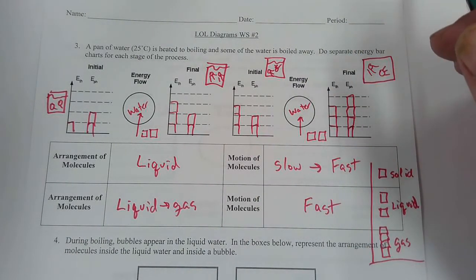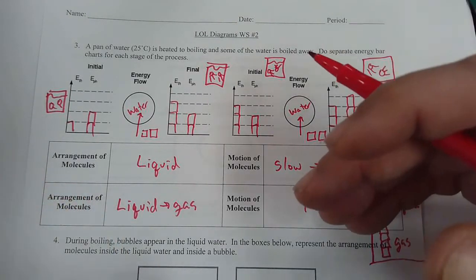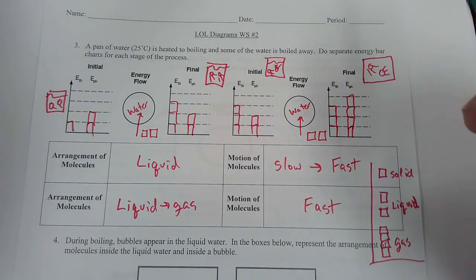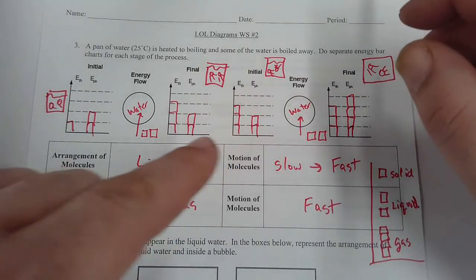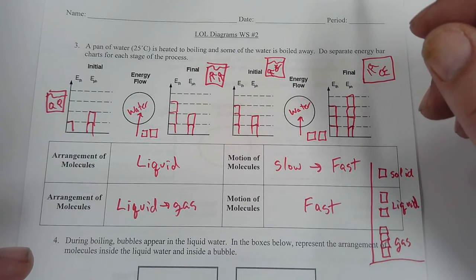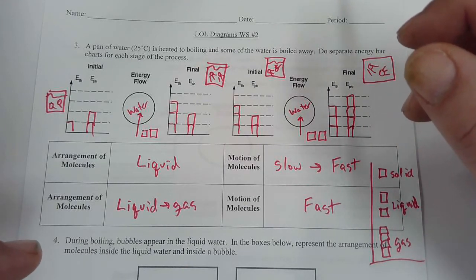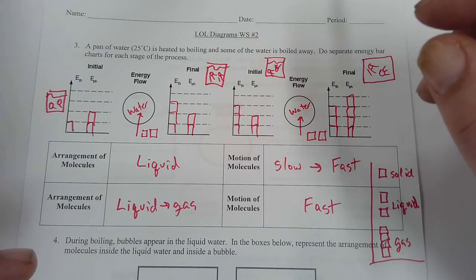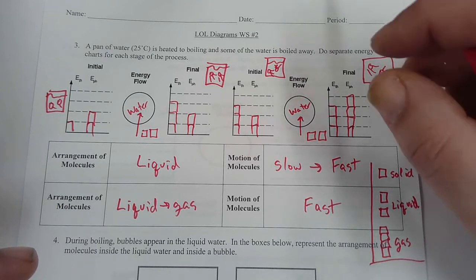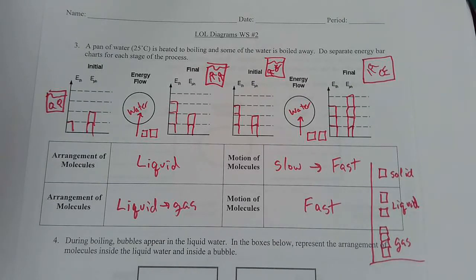That's our particle pictures. This is what we've been doing. It's exactly the same thing. It's just a different way of representing the same thing. Does everybody understand that? The only difference is the particle pictures does not allow us to show which direction the energy is flowing and how much energy is actually flowing. That's why we use the LOL charts. That's why the directional arrow going into the system is the most important thing for this. Everybody cool with that? All right.